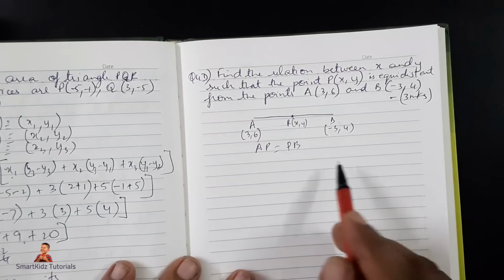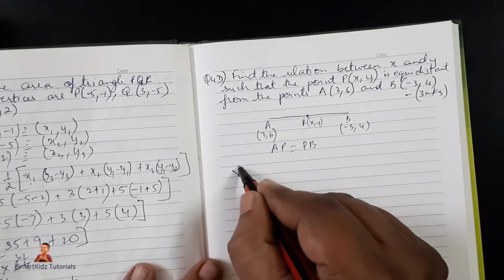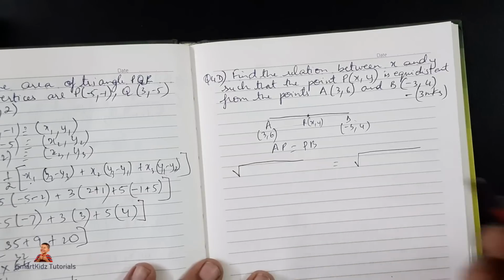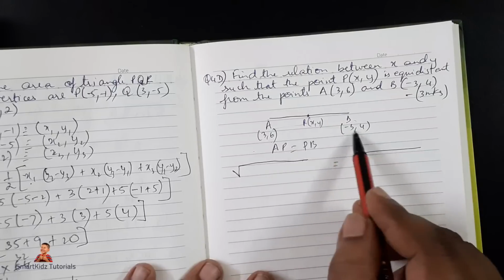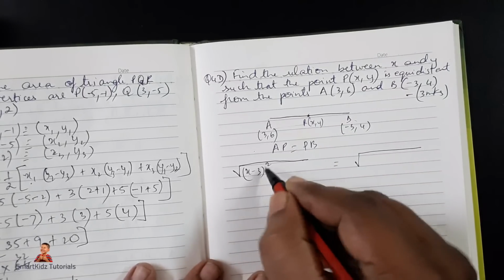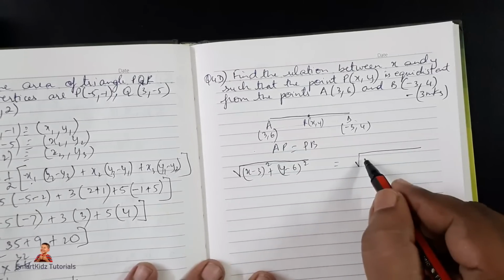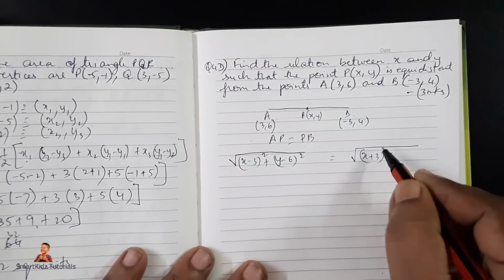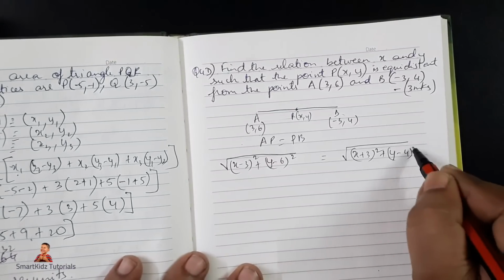Okay, now that we know that AP is equal to PB, we just need to find the distance AP, and that distance will be equal to the distance PB or BP, whatever. We know how to find the distance between these two points using the distance formula. So we'll use that. So the square root of x minus 3 whole square plus y minus 6 whole square equals the square root of x plus 3 whole square plus y minus 4 whole square.